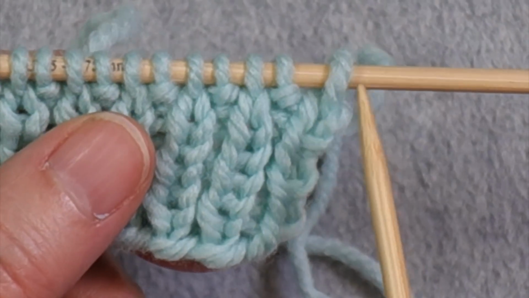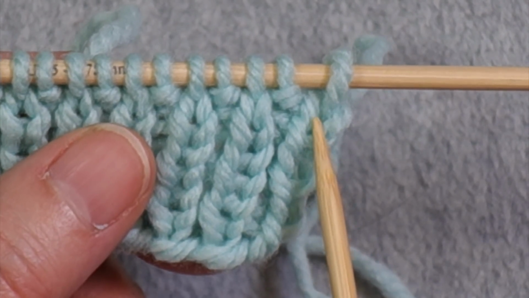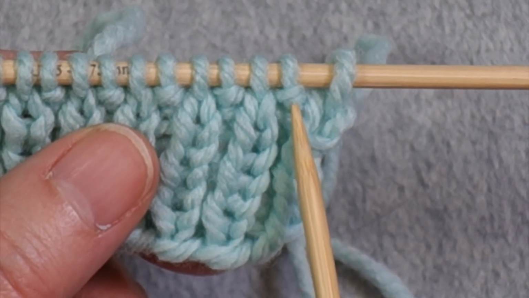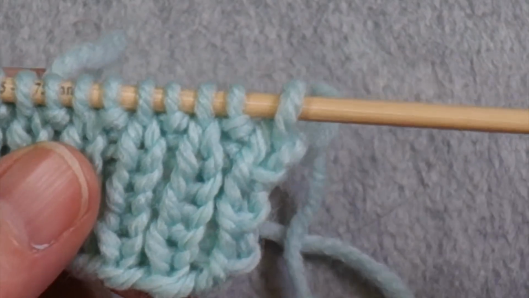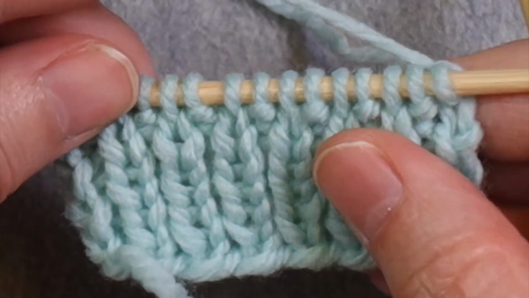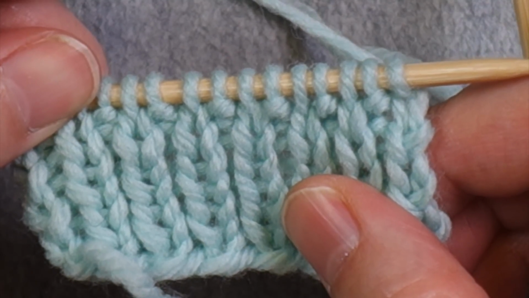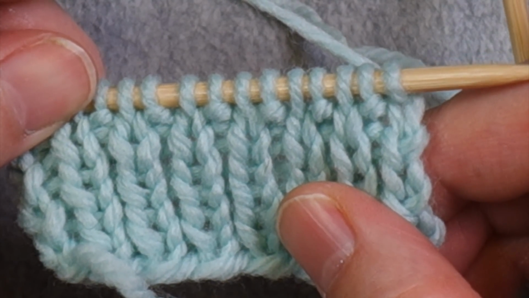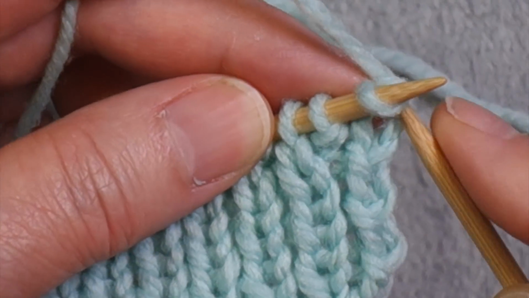So this is a situation where when you see a knit stitch below the needle, you are going to knit it. And when you see a purl bump below the needle, you're going to purl it. And this is going to be true whether you are knitting in the round or knitting flat. Whenever you see a knit stitch, you're going to knit it, and whenever you see a purl stitch, you're going to purl it.